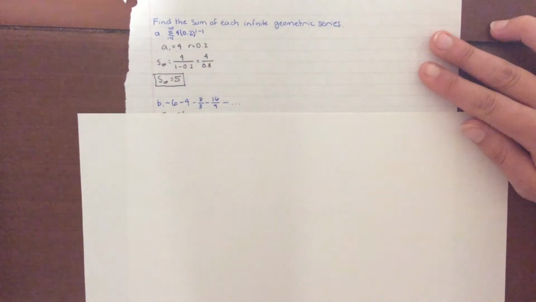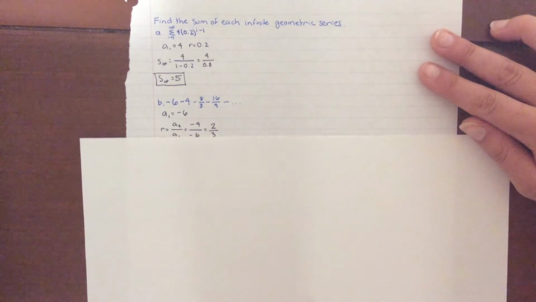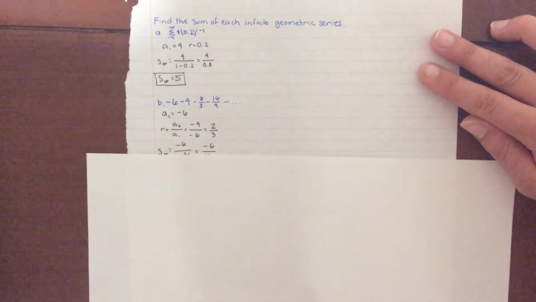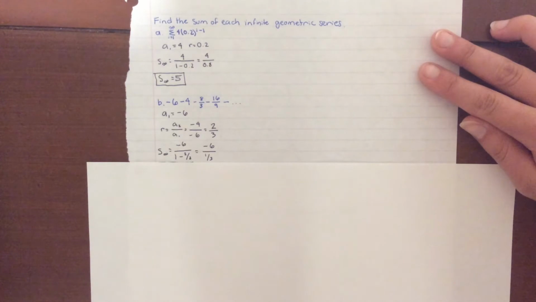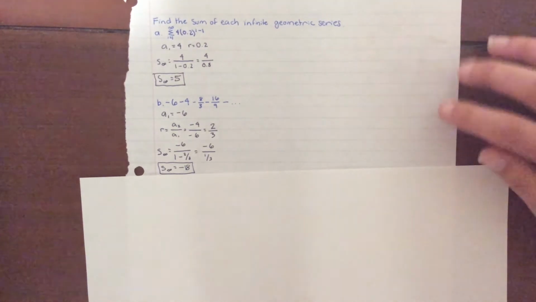Now for B, we have a little bit of a different problem, but it's still solved the same. So our A1 is equal to negative 6. But our R, we would do A2 over A1. So that would give us negative 4 over negative 6, which simplifies to 2 over 3. Then we would plug this in the same way as we would with our previous equation to get S of infinity equals negative 6 over 1 minus 2 over 3. And this would also simplify to negative 6 over 1 over 3. And we would solve that to get our answer of S of infinity equals negative 18.